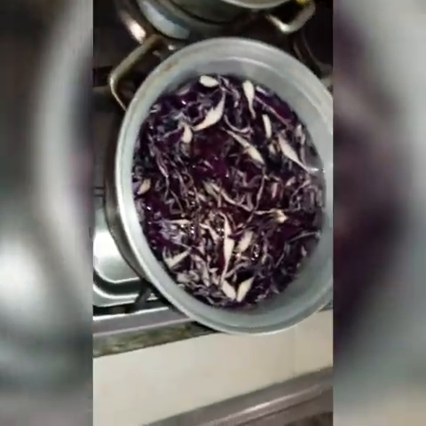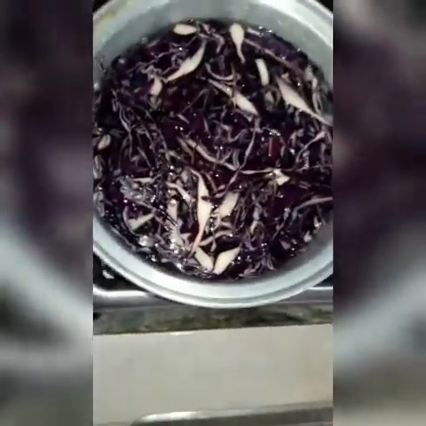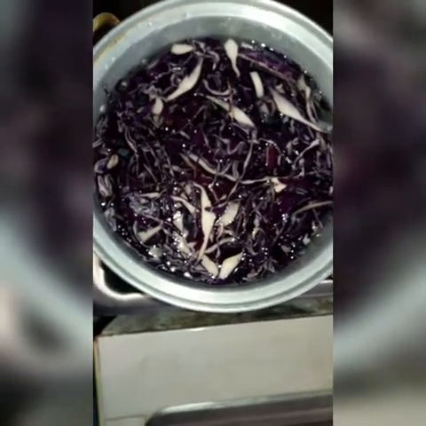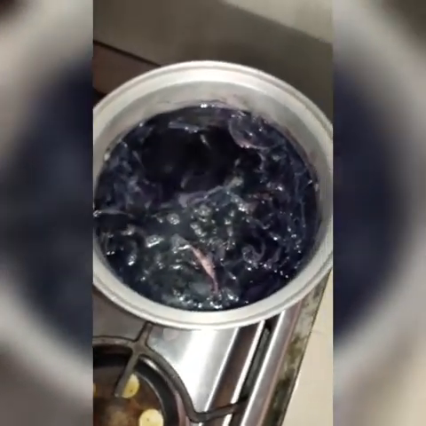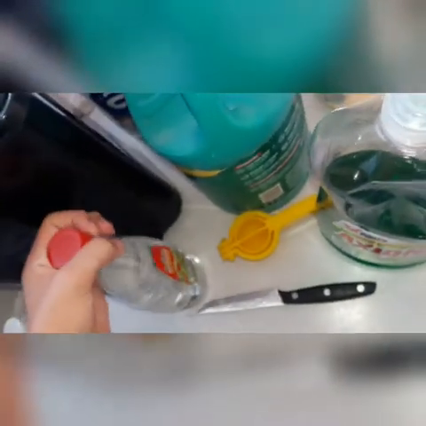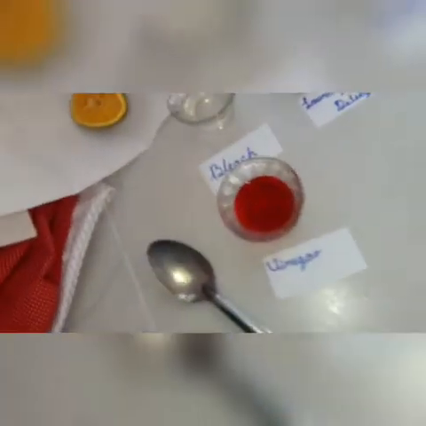So the first thing we need to do is chop our red cabbage, add water and start boiling it. As we can see, I already added the water and I am starting to boil our red cabbage for almost 15 to 20 minutes. When we see that it's already boiled, we get a substance that is blue, and this is our original substance. Here are some substances that I'm going to use to measure the pH, such as baking soda, vinegar, or laundry detergent. Also, I'm going to use lemon and orange juice.